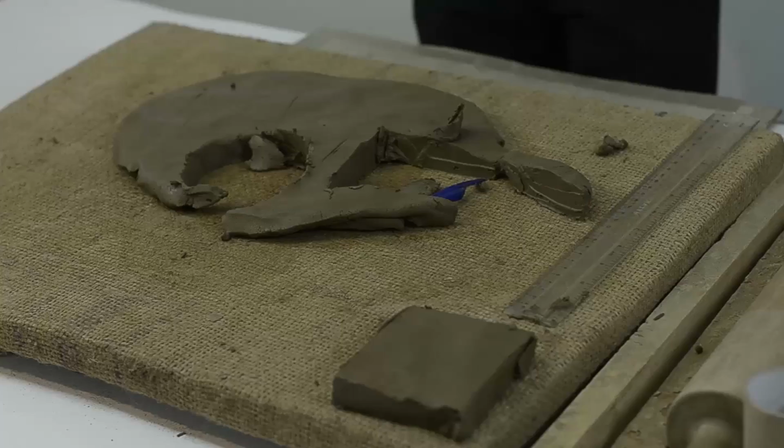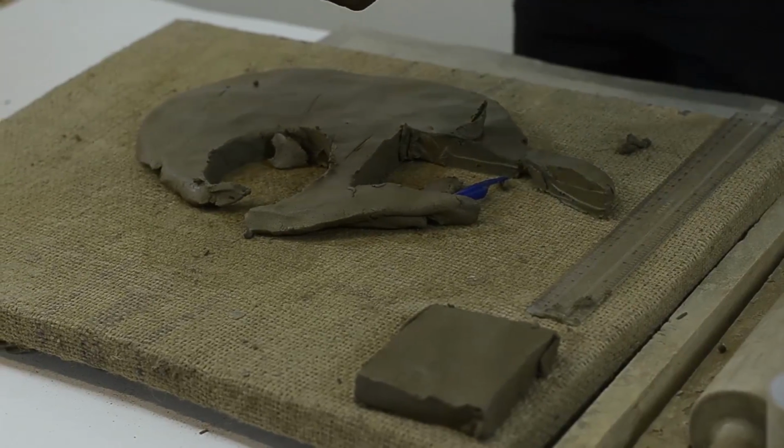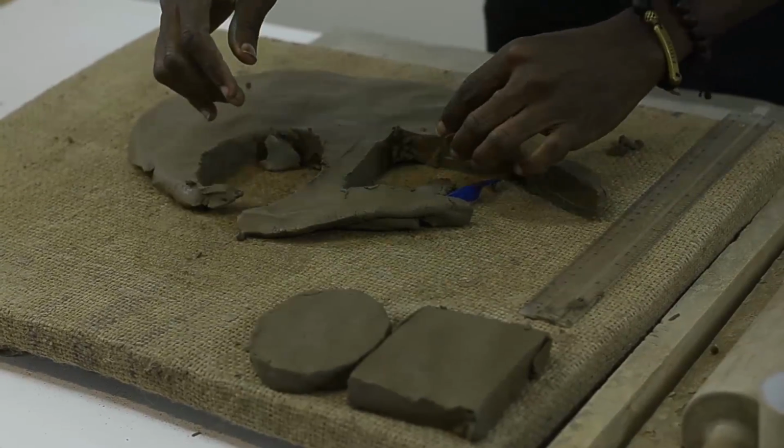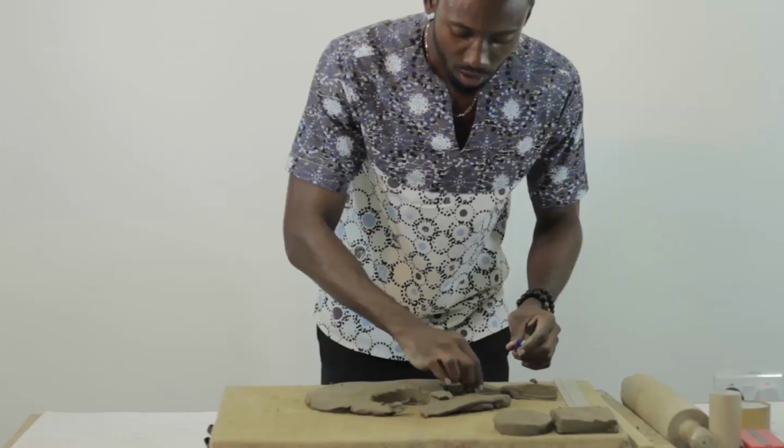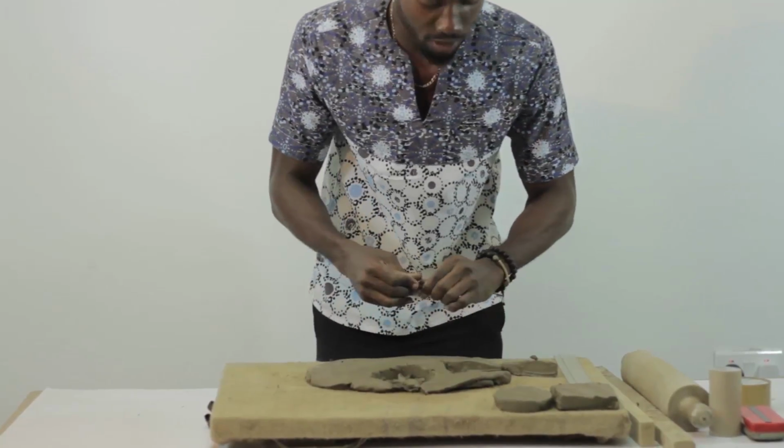You see the thickness? It can be even bigger or even much smaller than this, depending on the size you want. So my circle has been cut out. I now move on to cutting a triangle.